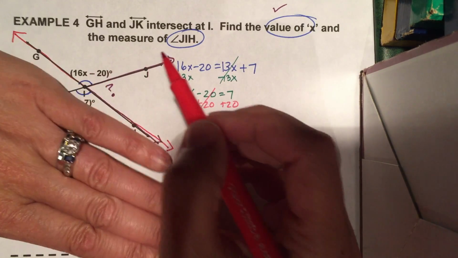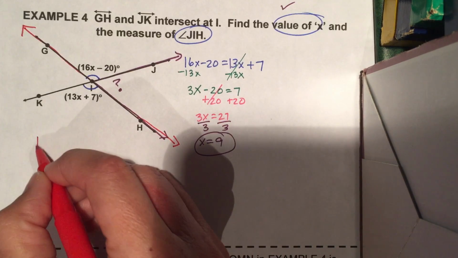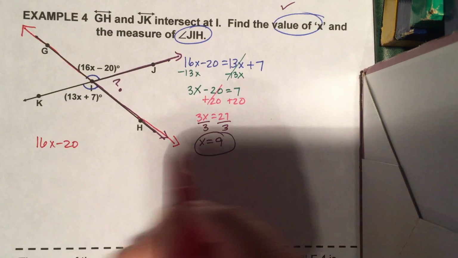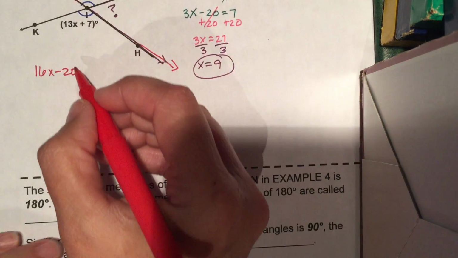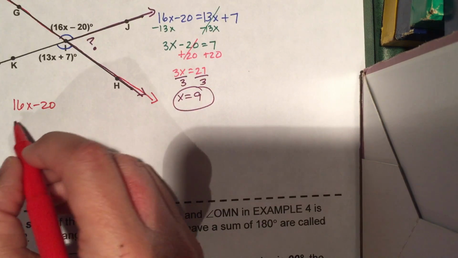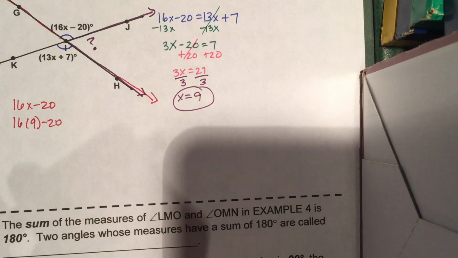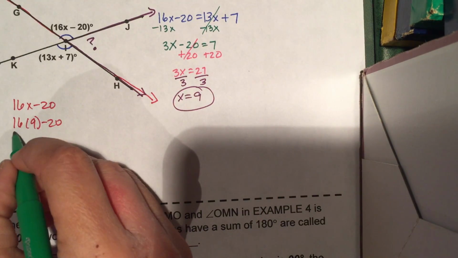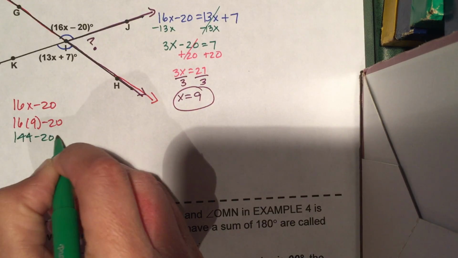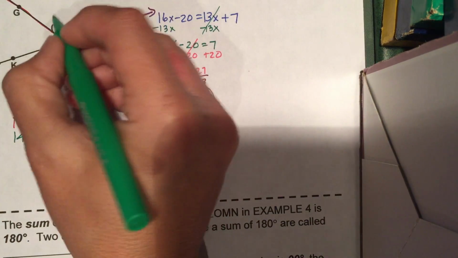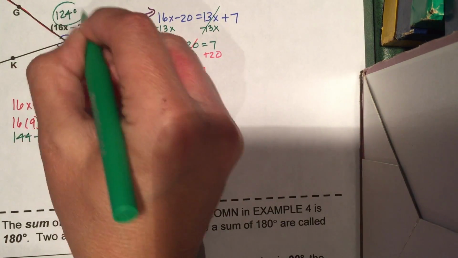So I'm going to take JIG, which is 16x minus 20, and plug in that 9 that I got for x. So 16 times 9 minus 20. Multiply that out. 9 times 16 is 144 minus 20, which is 124 degrees. So that means this is 124 degrees.